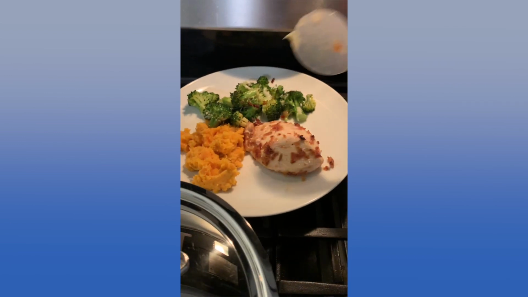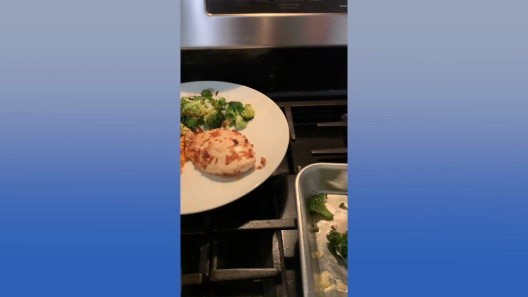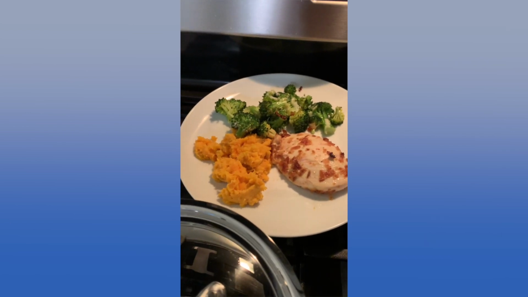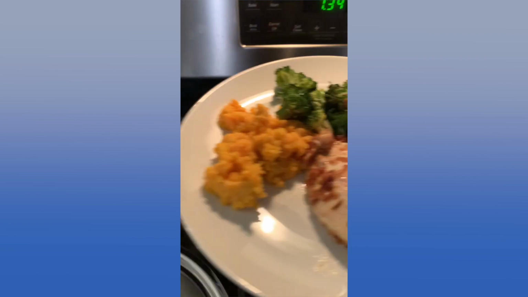There you go. And then the rest of this I'm gonna put in a different container so that way it's good for 2 meals. Or 2 people to have.